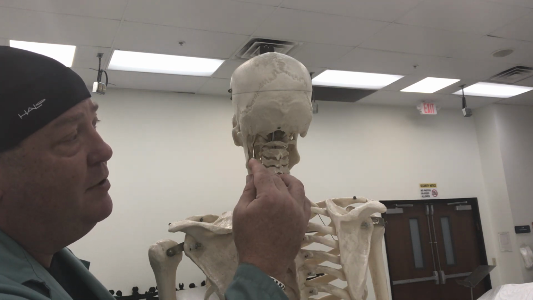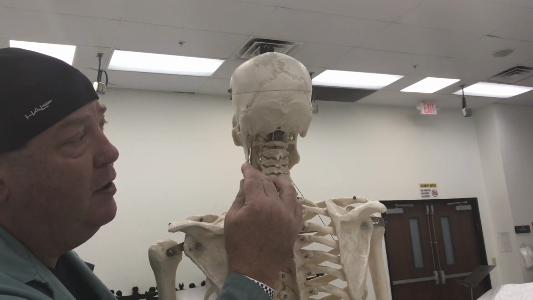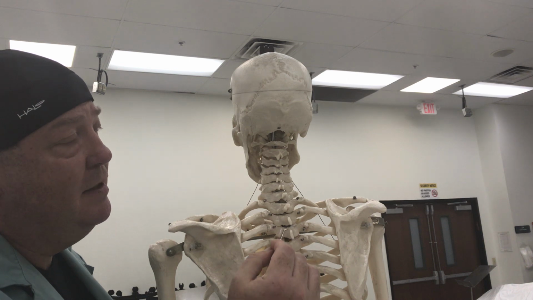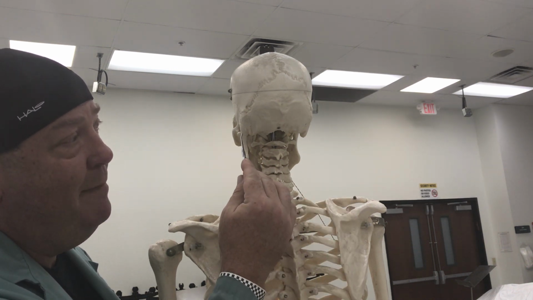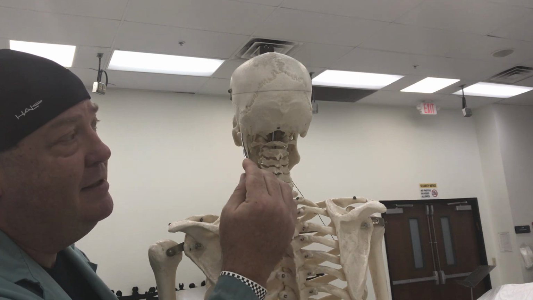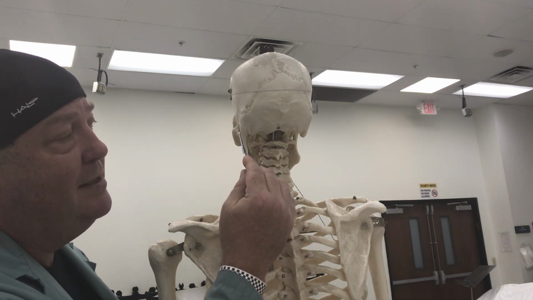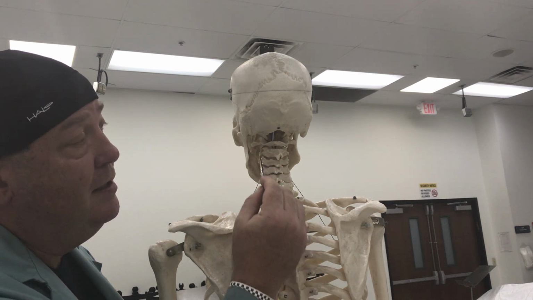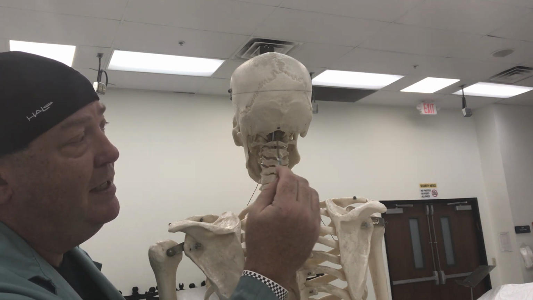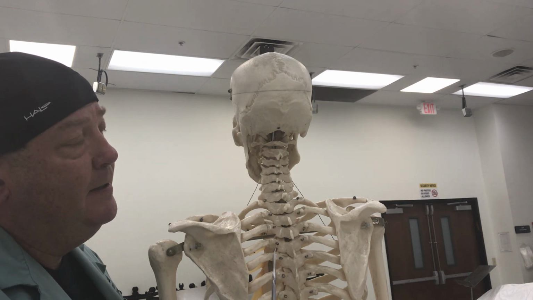So see how big these transverse processes are? If you go down from deep, your trapezius is, you remove that and you run into the splenius. So you have the splenius capitis that goes from the spinous processes to the mastoid process. And then right next to it, splenius cervicis that goes to the transverse process. See how big they are?